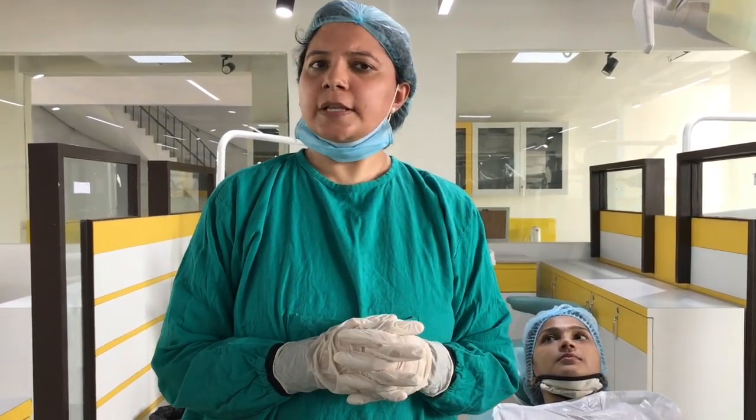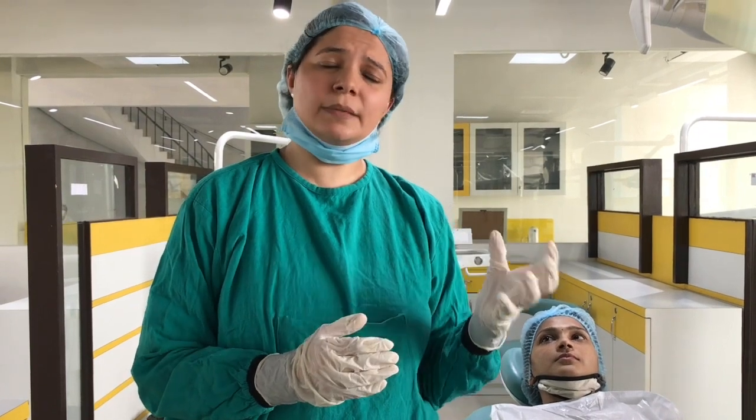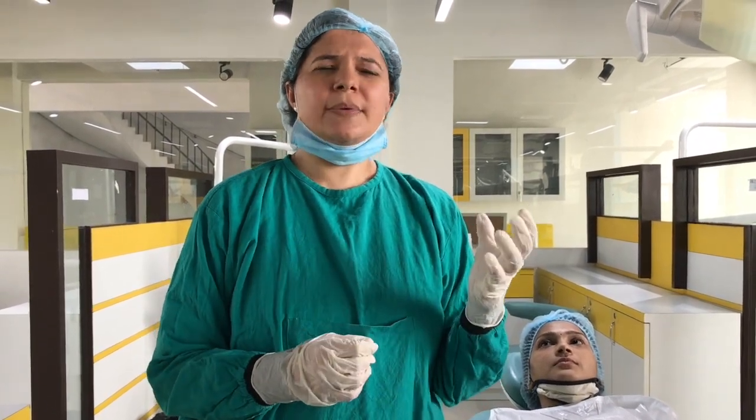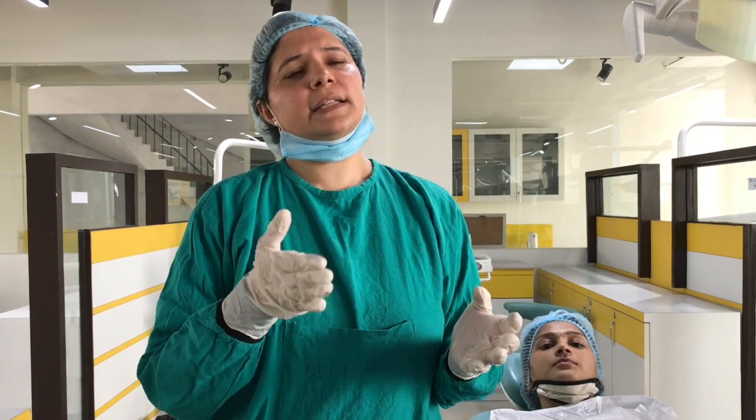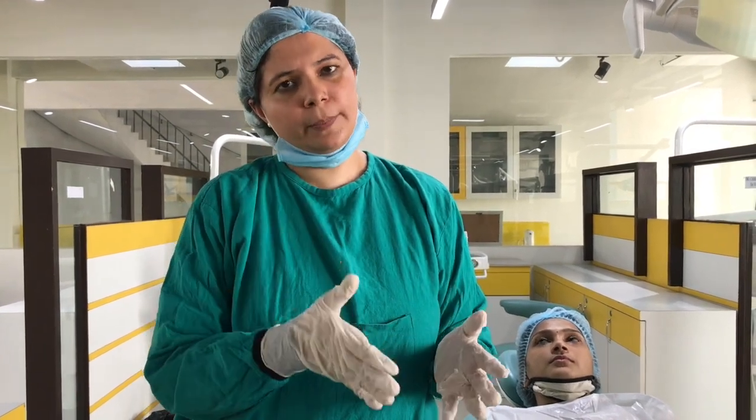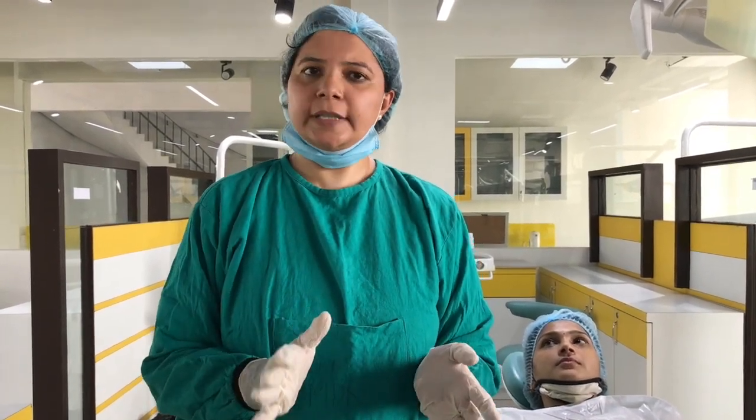Here the biopsy is not recommended. Third is the intermediate class 3, where there is minor atypia seen, but it is not a clear-cut case. So we basically recommend the biopsy for these lesions.